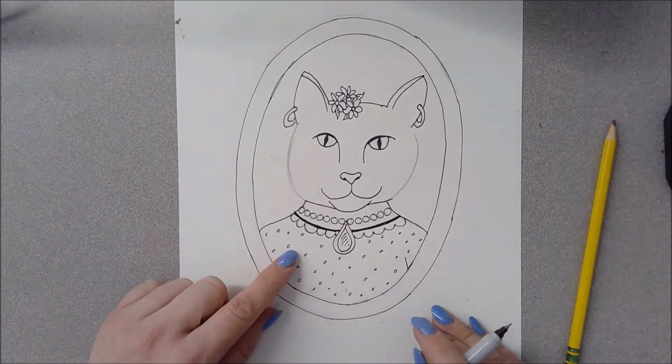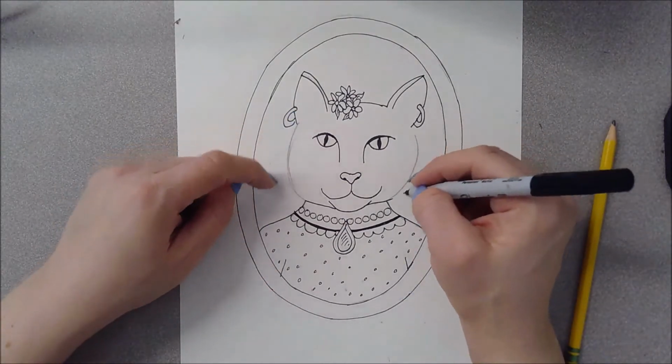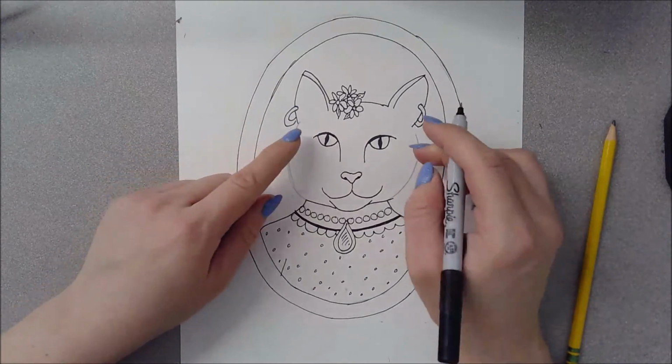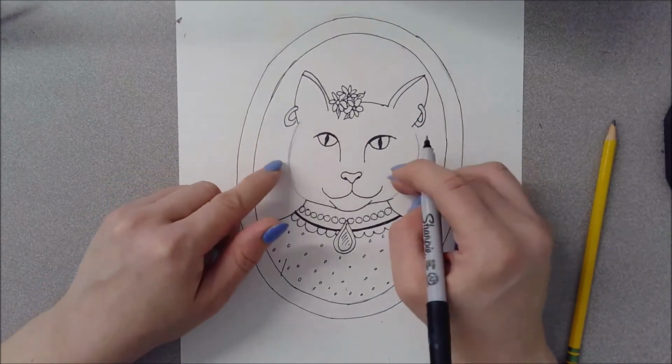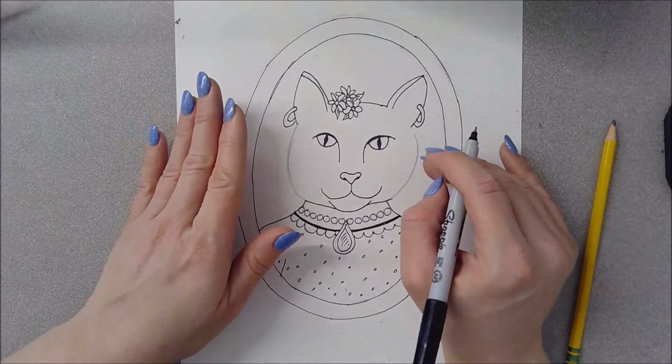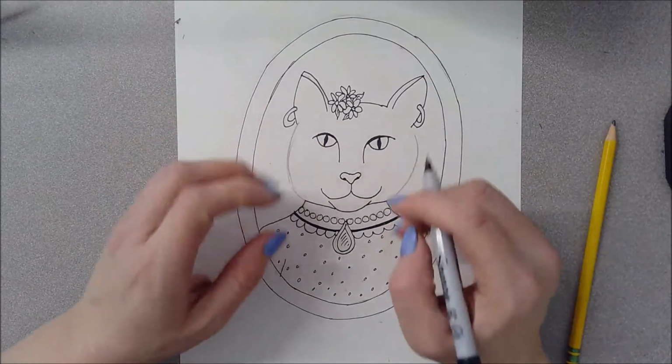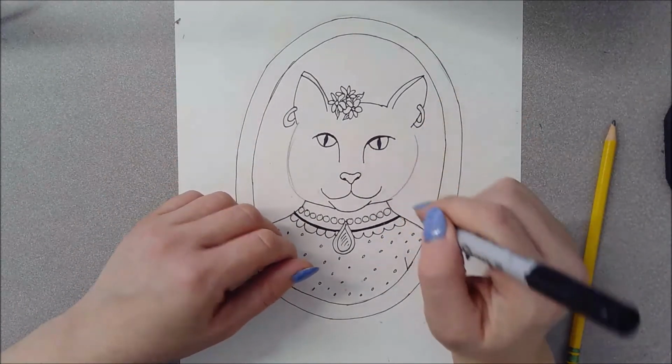Finished outlining everything with Sharpie. Now I did not outline the outside cheek of my cat, but that's because I knew I was going to be creating text there. I wanted to have peek out of the outline, so I did not want to confine it by doing the outline there.